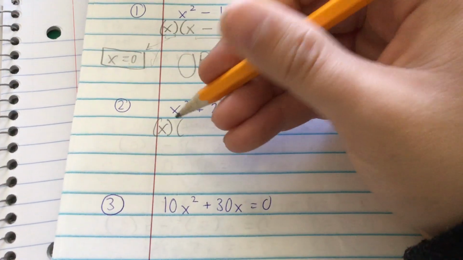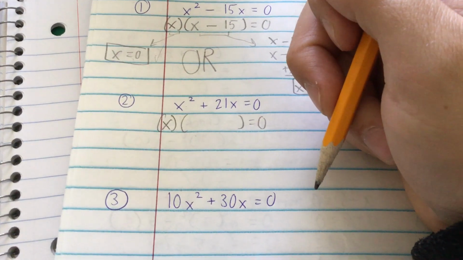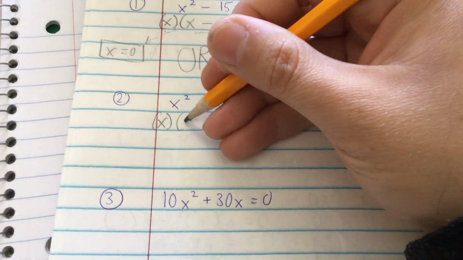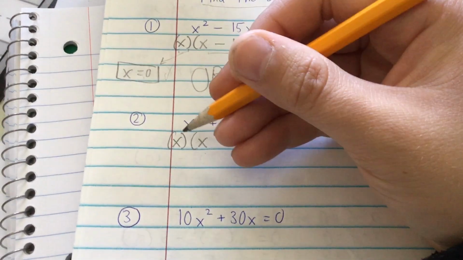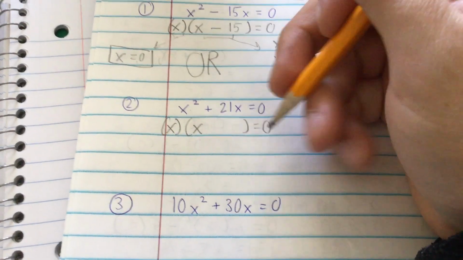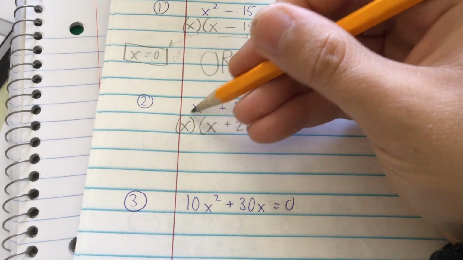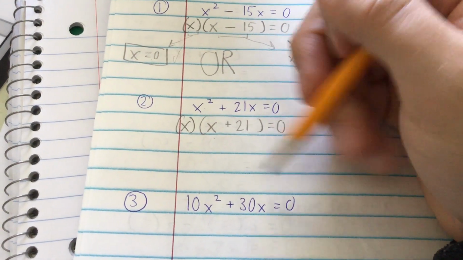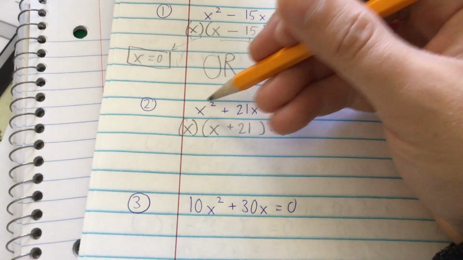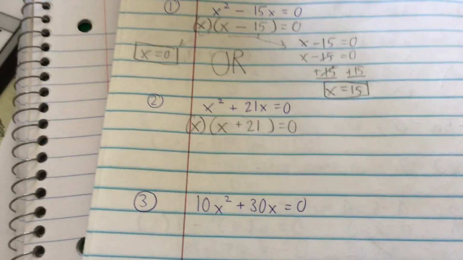And now, reverse distributive property. X times what is x squared? X. X times what is 21x? Positive 21. Check your work by doing x times x is x squared. X times positive 21 is positive 21x. We could go back to the original problem. But we want it a multiplication problem.